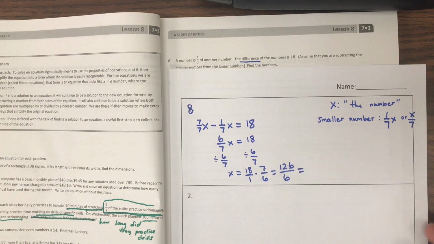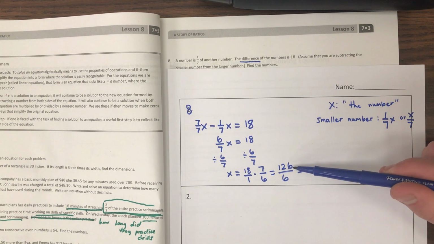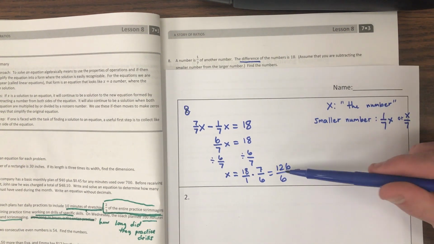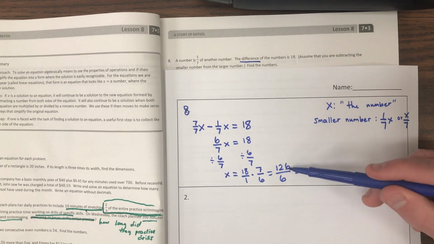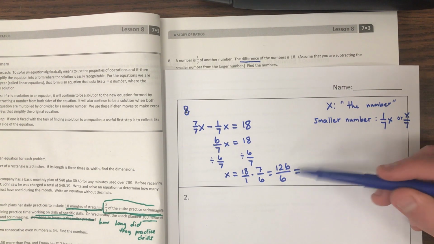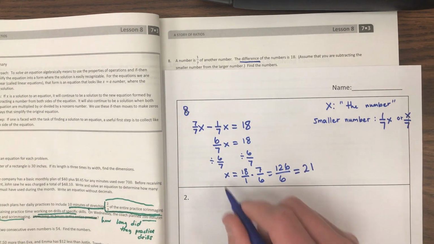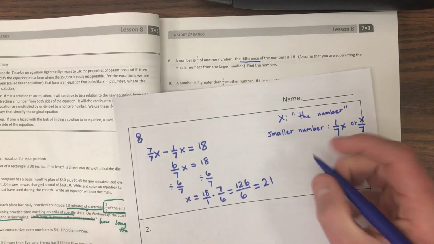And so now we just have to figure out what 126 divided by 6 is, and we can do this in pieces as well. 120 divided by 6 is 20, and then if I divide the 6 into the last remaining 6, that's 1. So this is 21. So the number, the larger number, was 21.